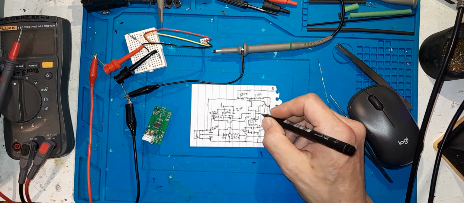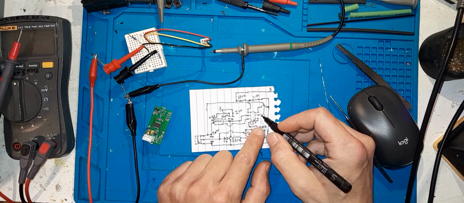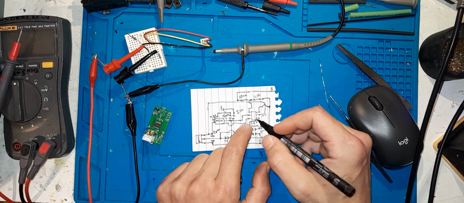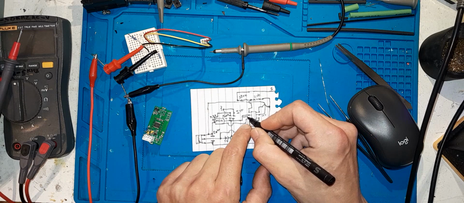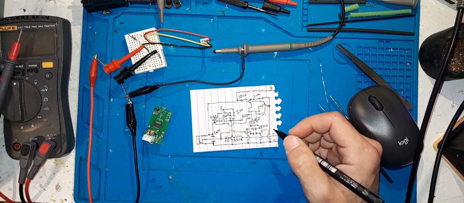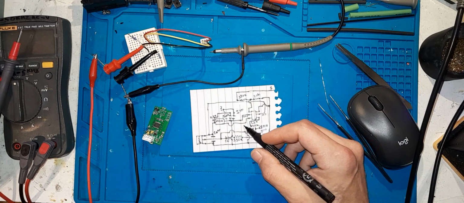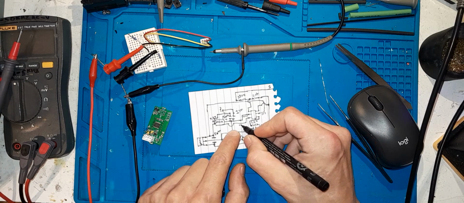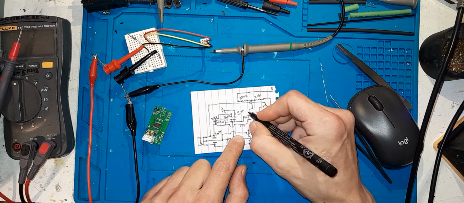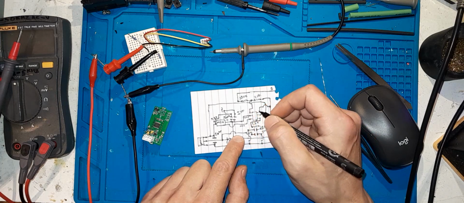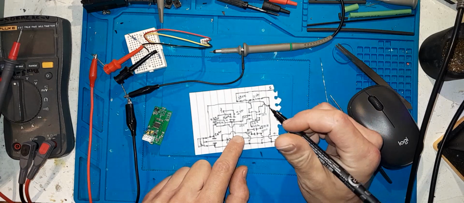Okay, so we got 3.3 volts there. Ground there. That's the output of the device. That's one input. Assuming it's an op amp.